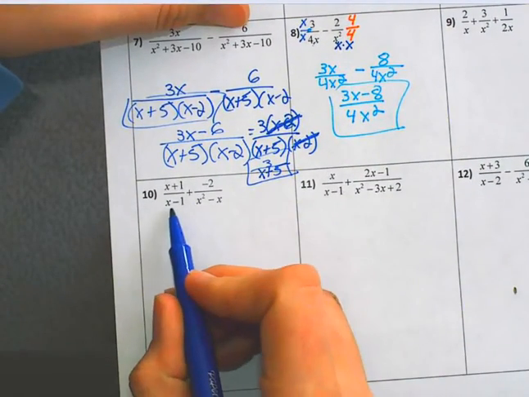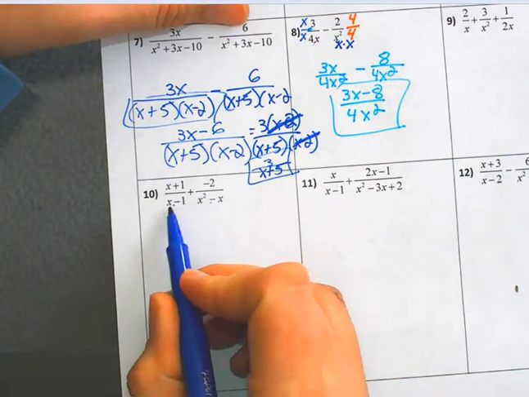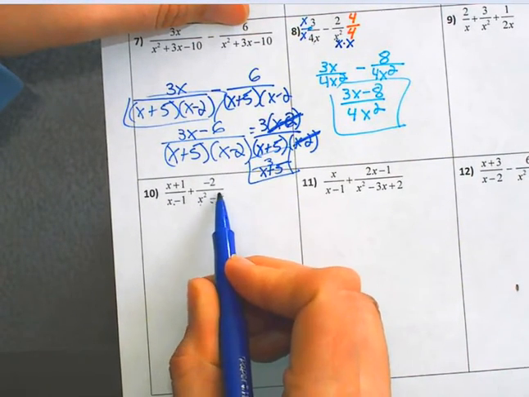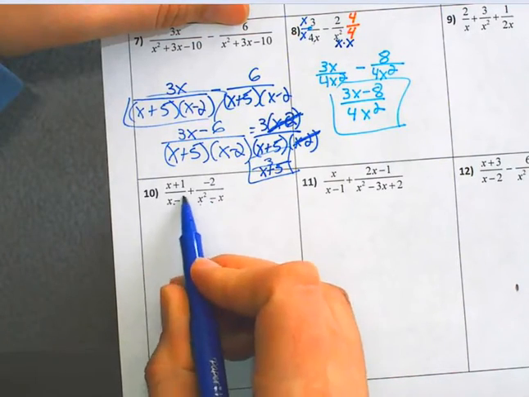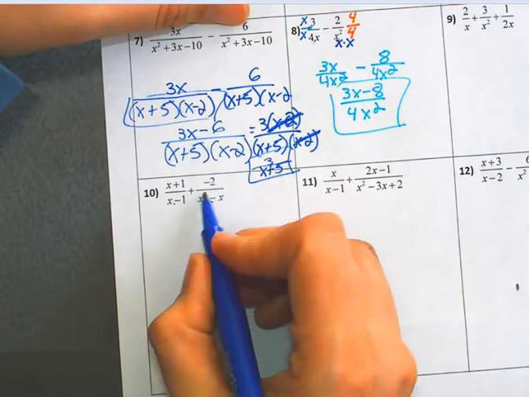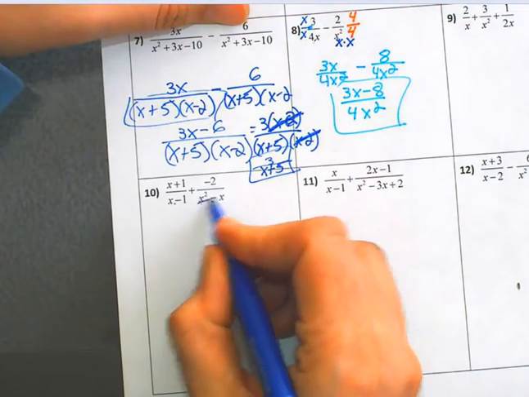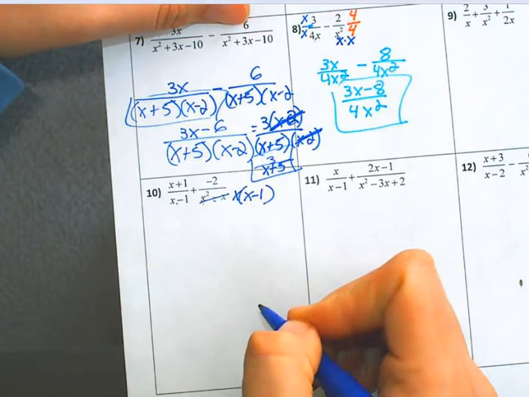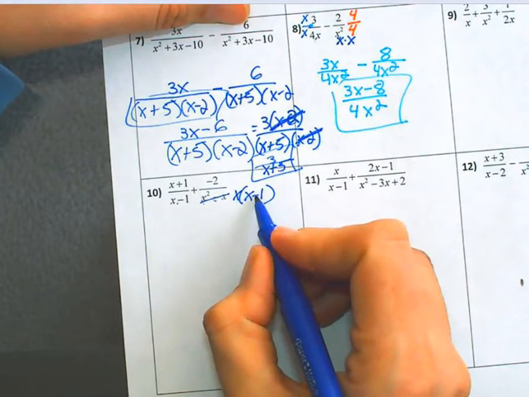All right, so I need a common denominator here. So I have an x minus 1, and then I have an x squared minus x. So you want to see if you can factor either of these. The x minus 1 I can't do anything with, but this I can factor to x times x minus 1. Okay, so I factored that out.